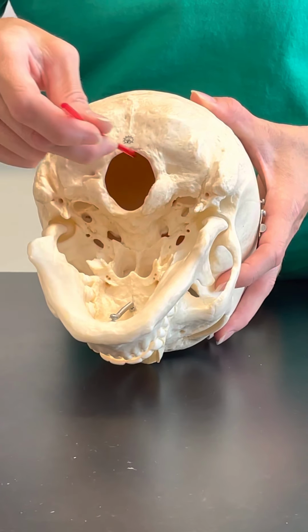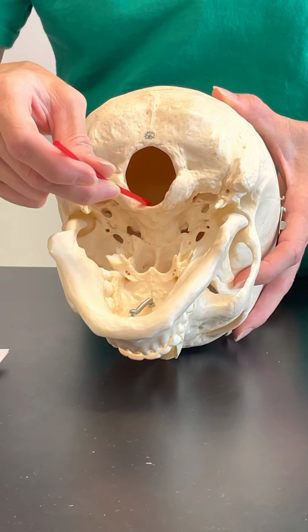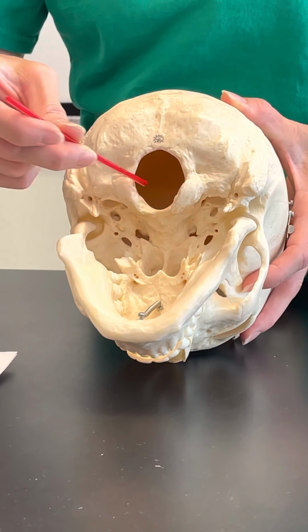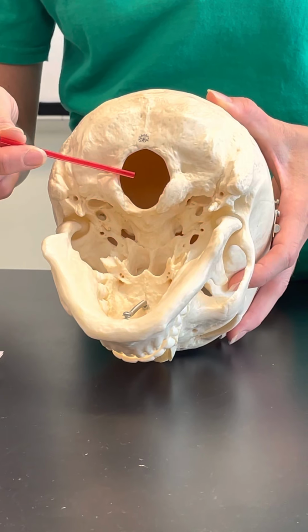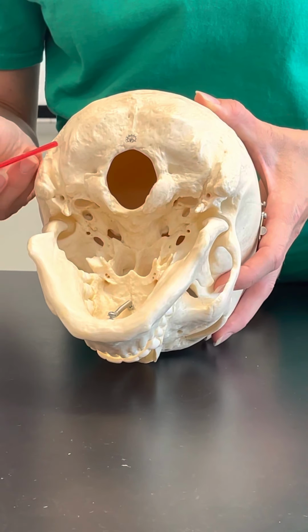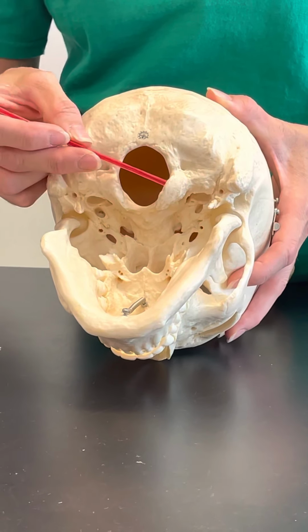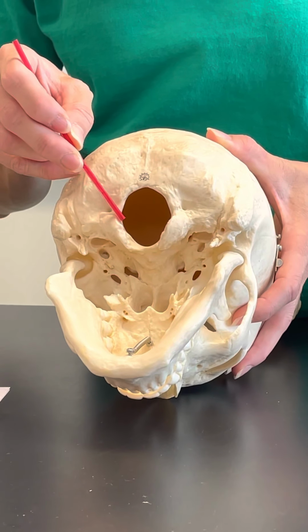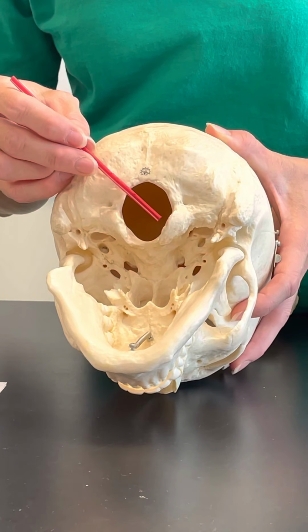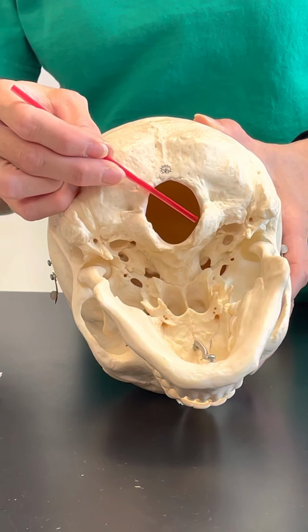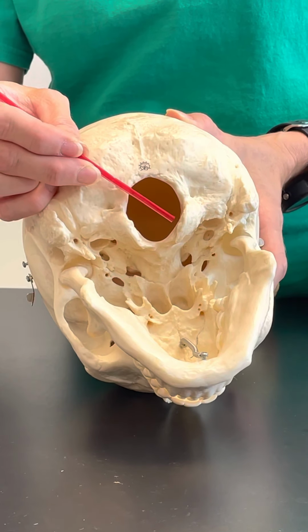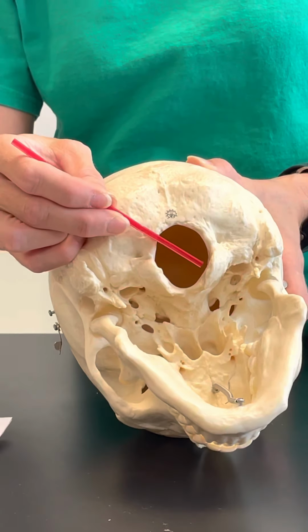This large hole right here is called the foramen magnum, and this allows for the passage of the spinal cord down into the vertebral column. On either side of the foramen magnum, there's a small hole called the hypoglossal canal, and this allows for the passage of the hypoglossal nerve.